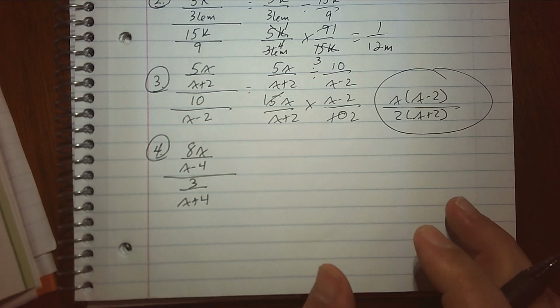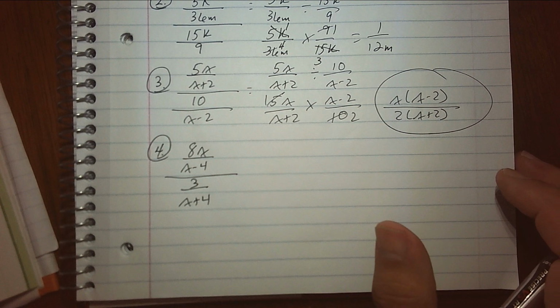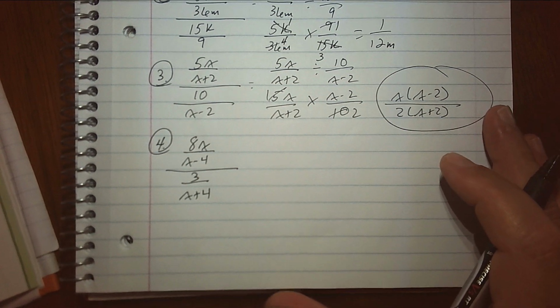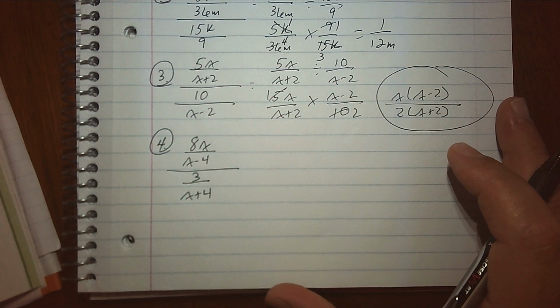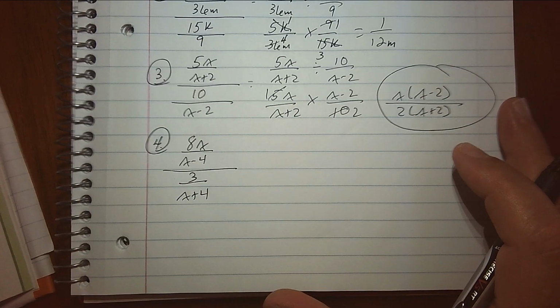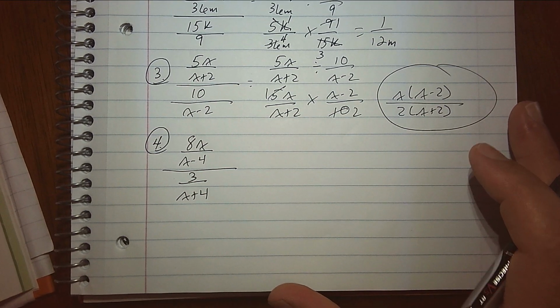Hopefully this isn't blurry. See if I can get this to... Y'all know I can't see anyway, so... Okay, hopefully that's a little bit sharper.